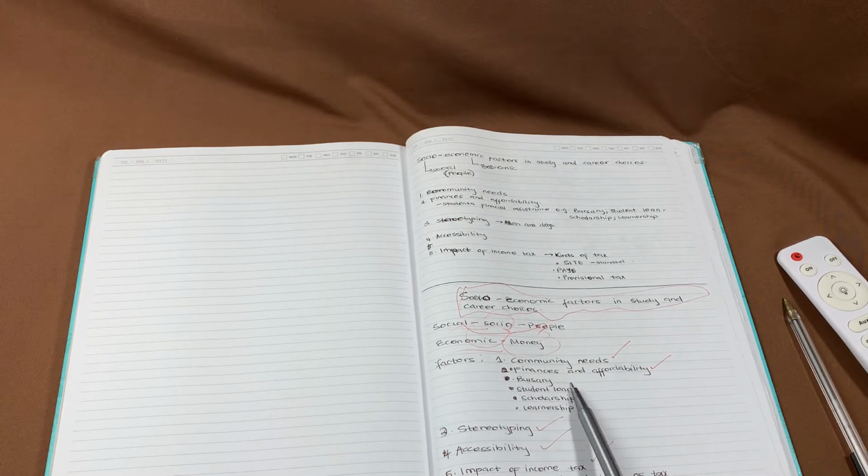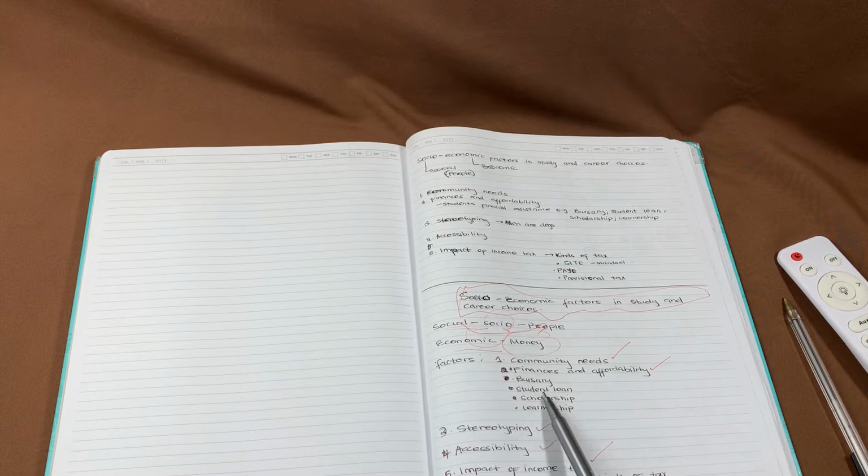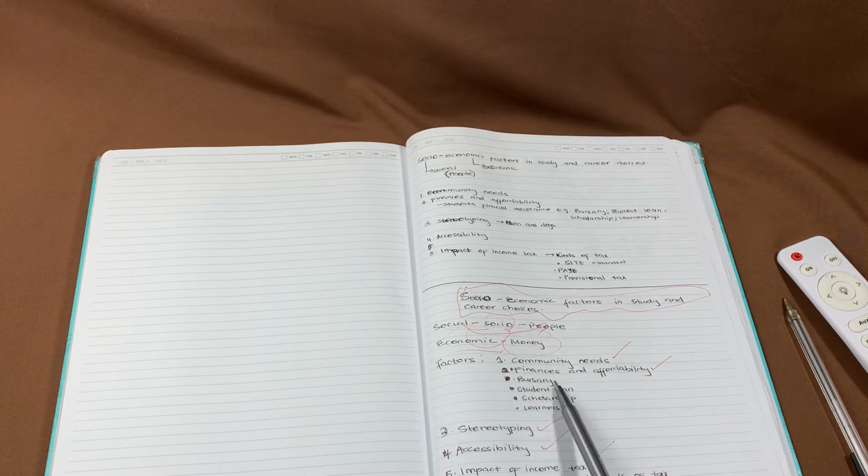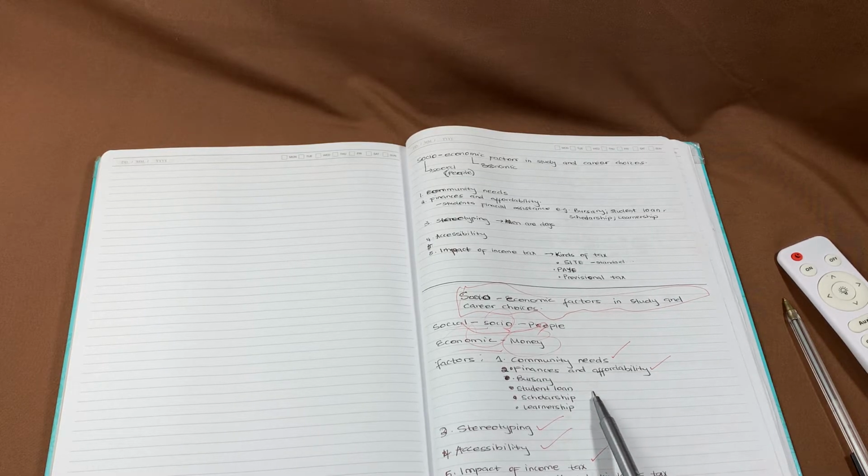And then we have student loans, whereby you go to a certain bank or a certain company. Some companies do give out student loans, and you go to a bank and you apply for a student loan. It comes with interest and then you pay it after completing your studies, with interest, by the way.